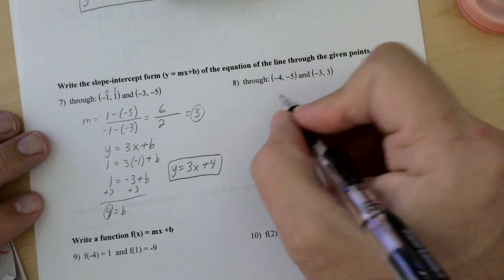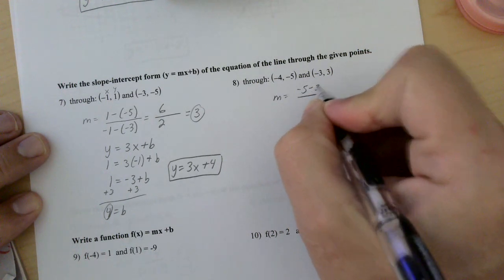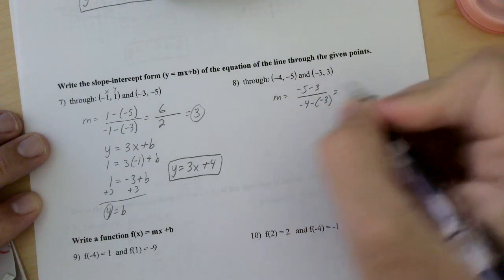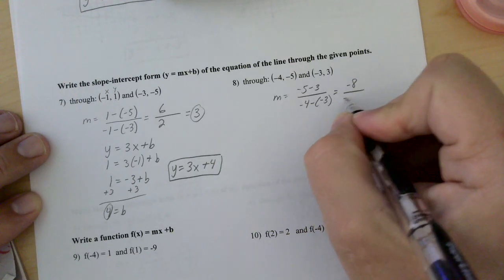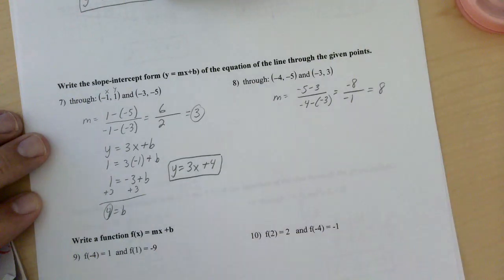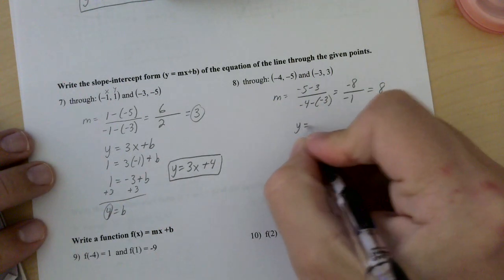Okay? So same thing for this one. I'm going to subtract my y's, and then I'm going to subtract my corresponding x values. So here we get a -8. On the bottom, we're going to get a -1. Overall, 2 negatives make a positive. So this line, if you would plot these points, you would see that it goes uphill if you connect the points. So once again, we know our slope.